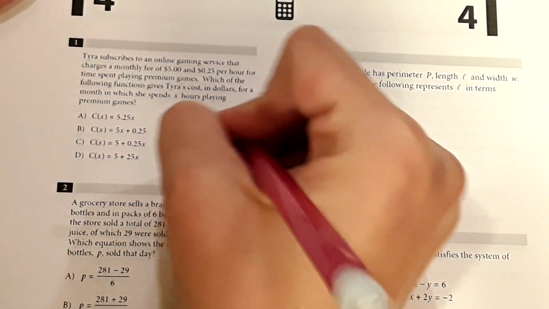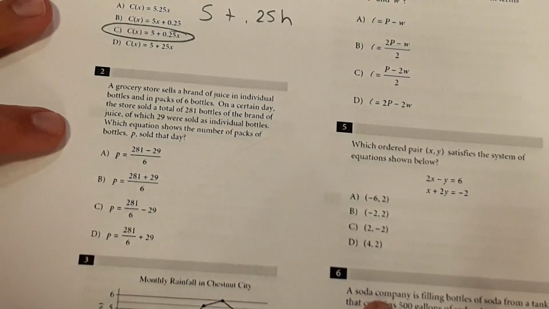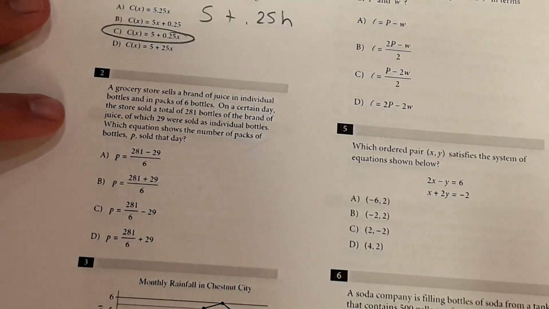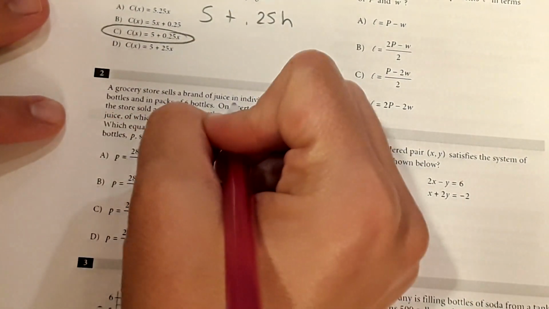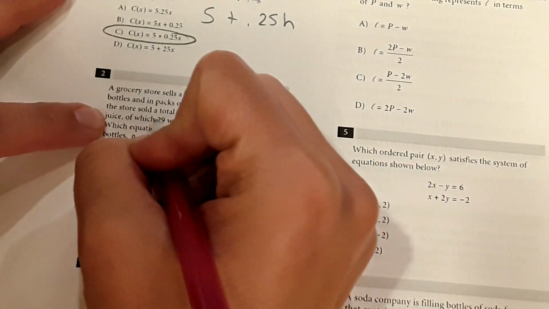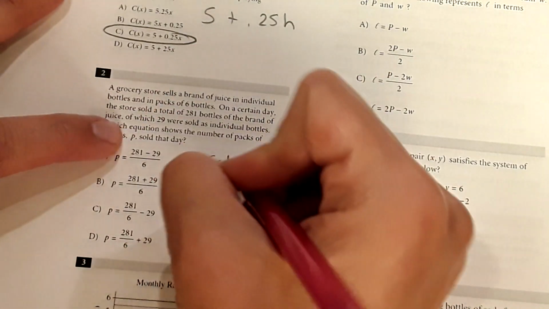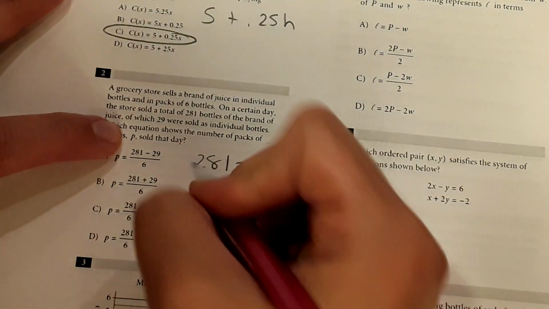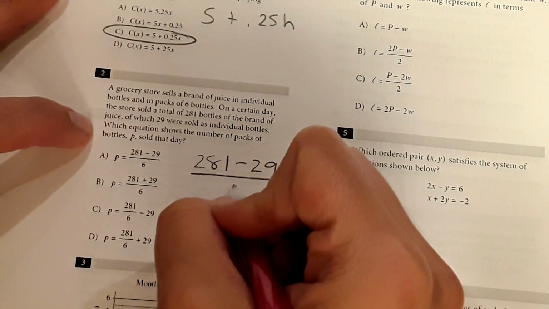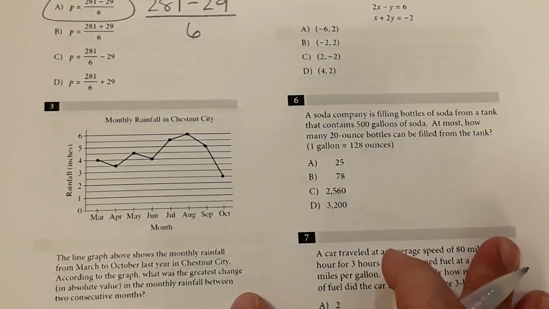Number 1, Tyra subscribes to an online gaming service that charges a monthly fee of $5 plus 25 cents per hour. It is C. A grocery store sells a brand of juice in individual bottles and in packs of 6 bottles. On a certain day, the store sold a total of 281 bottles of the brand of juice, of which 29 were sold individually. Subtract that and divide by 6, and you will get the number of packs of bottles.